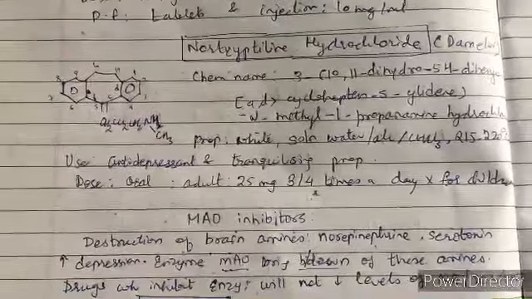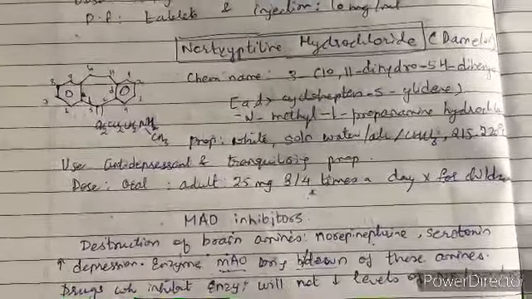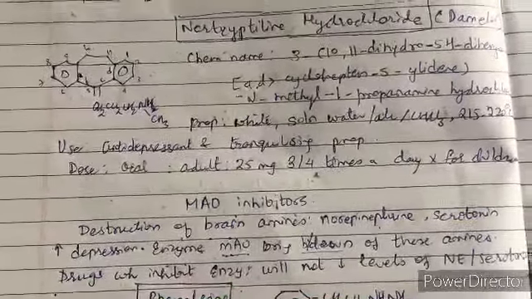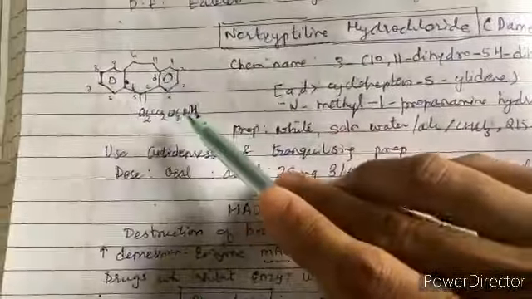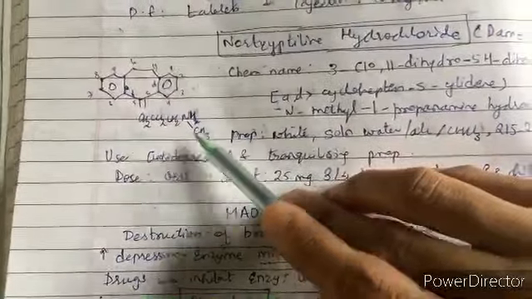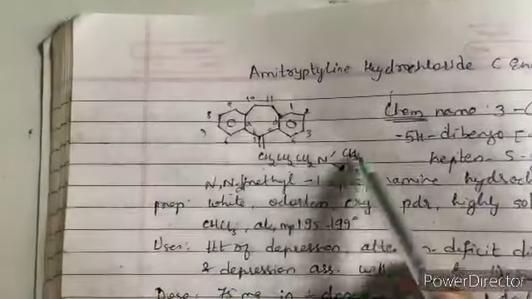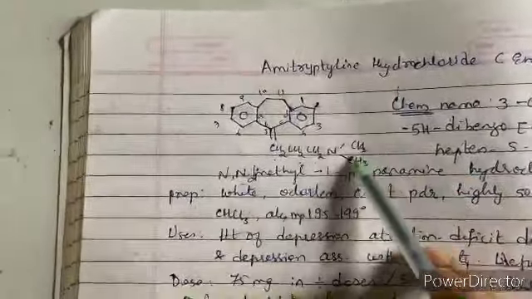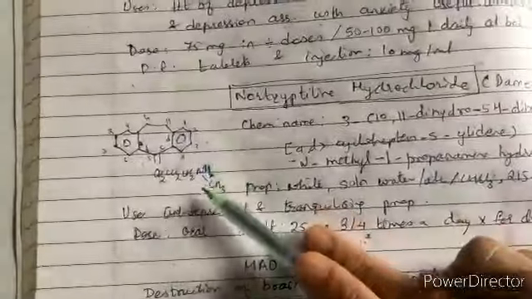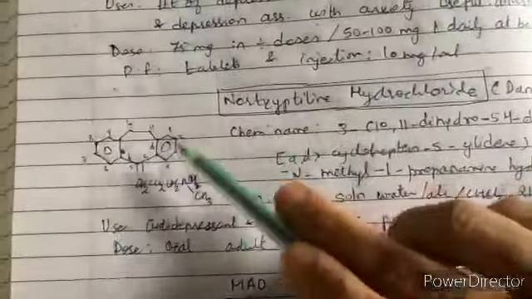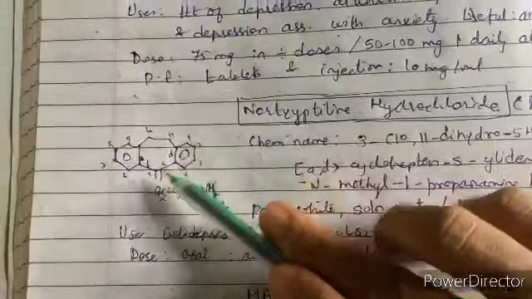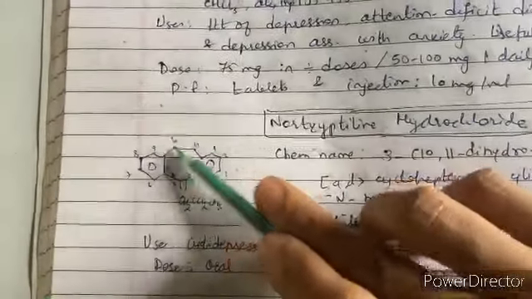The next drug is nortriptyline hydrochloride, Aventyl. Now the difference between amitriptyline and nortriptyline is we have here NHCH3, and previously it was NCH3 twice, that is amitriptyline. So we just remove this, and our compound is nortriptyline. The remaining numbering is the same: 1, 2, 3, 4, 5, 6, 7, 8, 9, 10, 11.